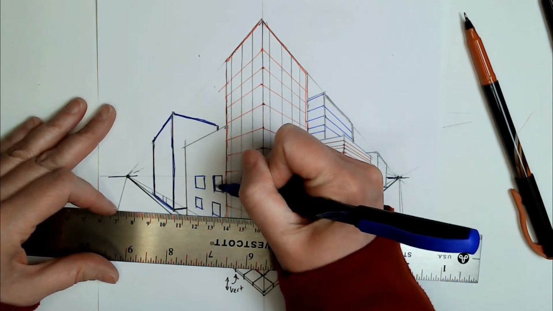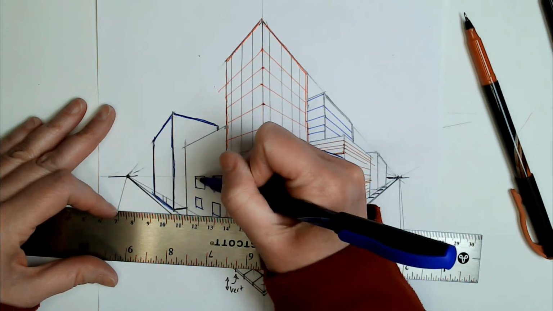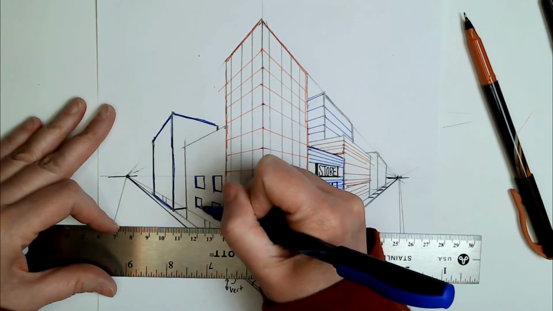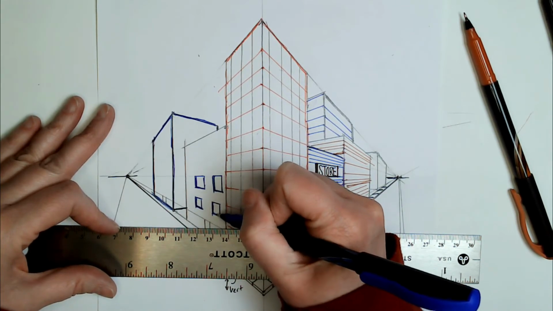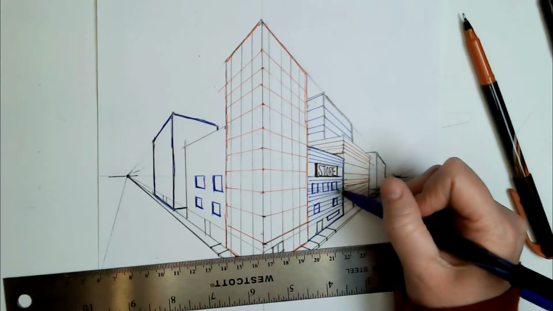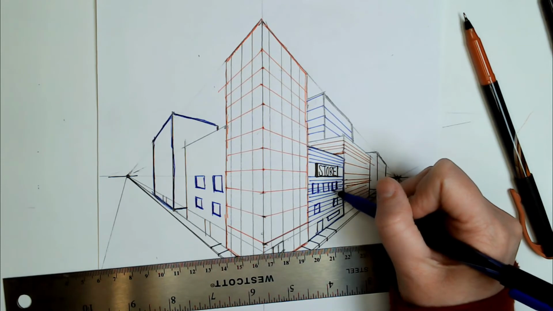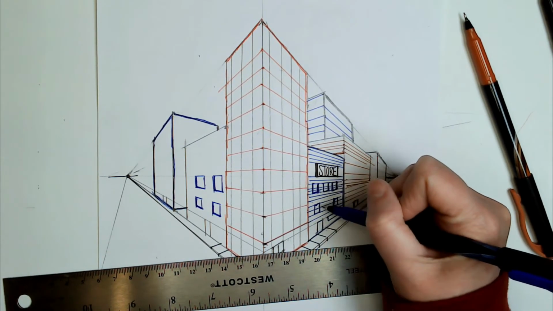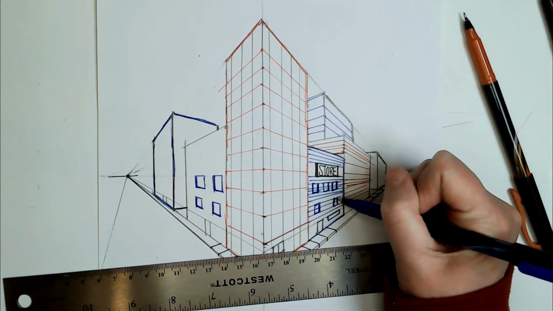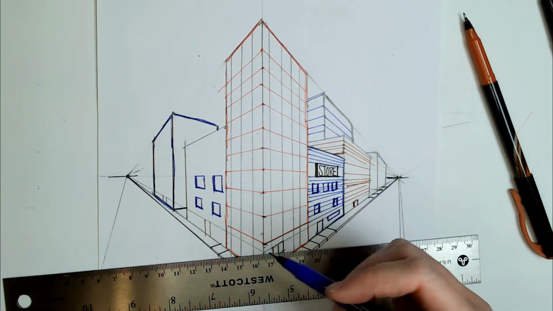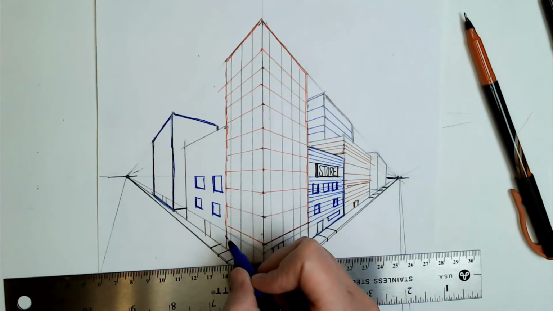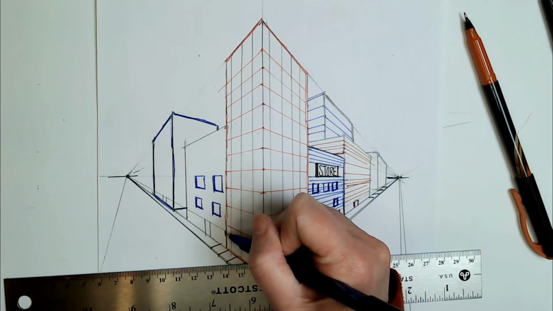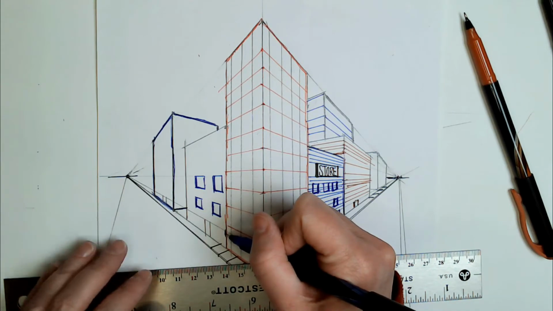So this time you're going to fill in a little bit more here, whereas this one you would fill in more of the right side. It's showing a little bit of that window frame. And if we wanted, say, an awning, we're going to go here.